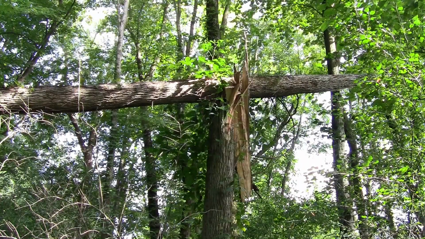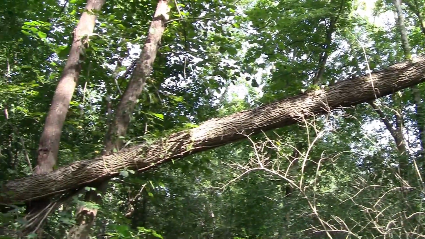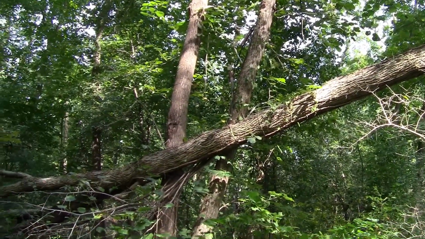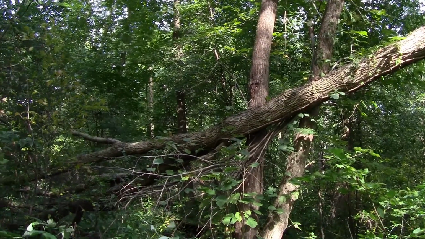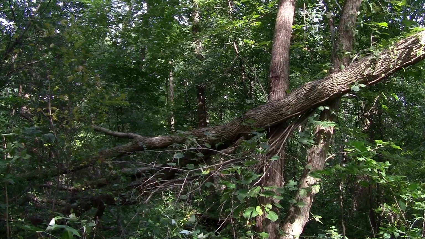Unlike most other trees that die, an ash quickly becomes a hazard. Other trees may stay standing and have large branches for many years, but after an ash tree dies, it becomes brittle and the large branches break off and the trunk can snap.